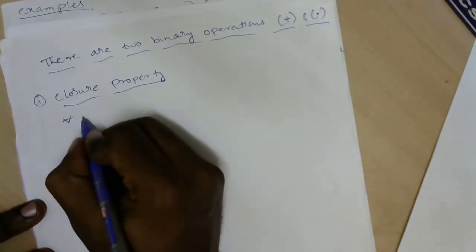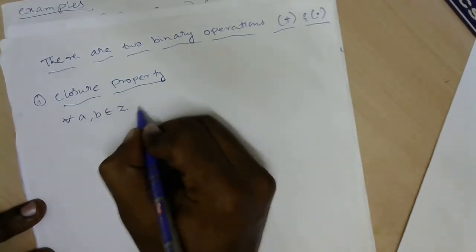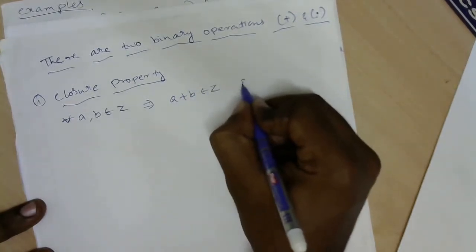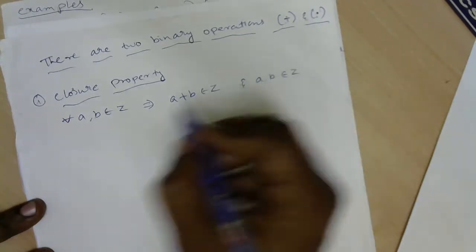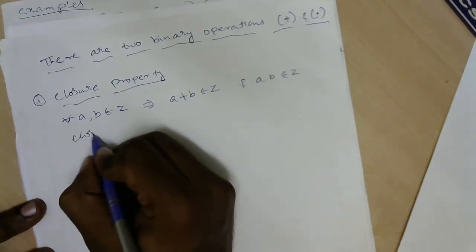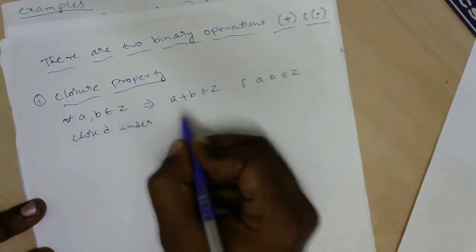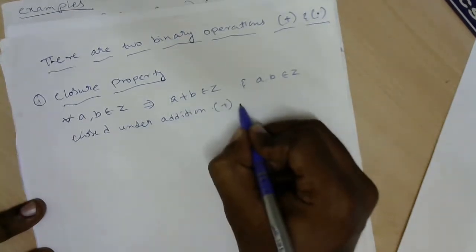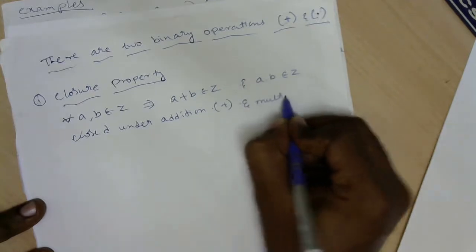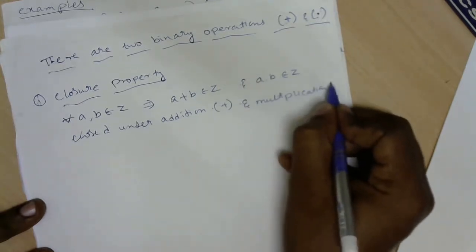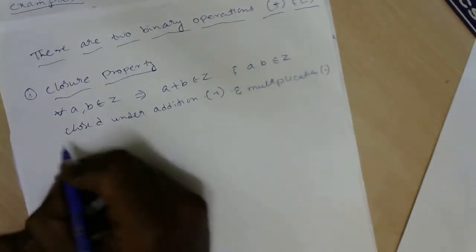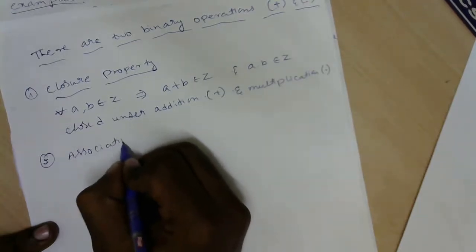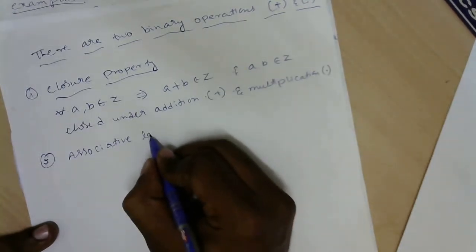Closure property. For all a, b belongs to Z, that implies a plus b belongs to Z and a dot b belongs to Z. If this is satisfied, then it is closed under addition (plus) and multiplication. Second, associative law.